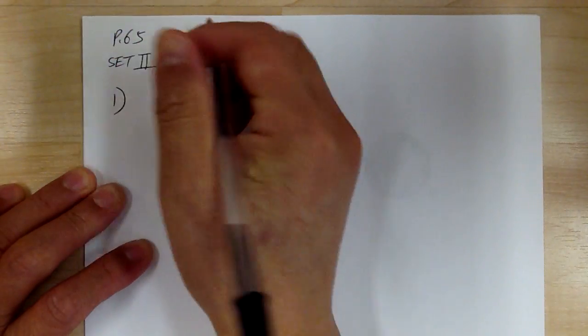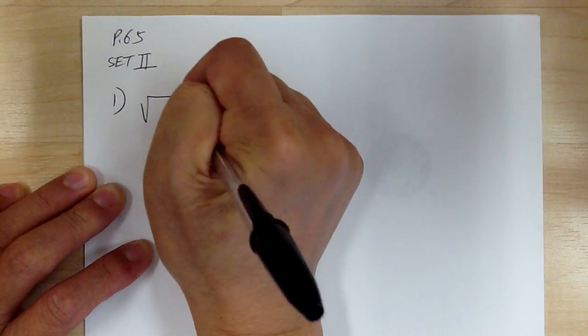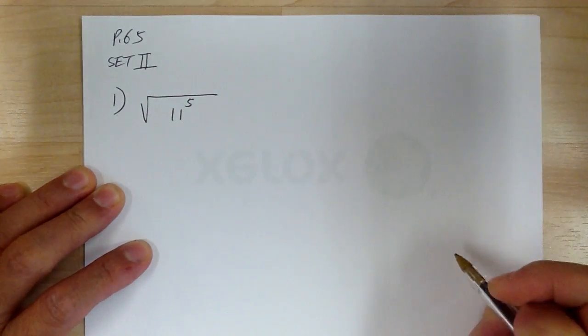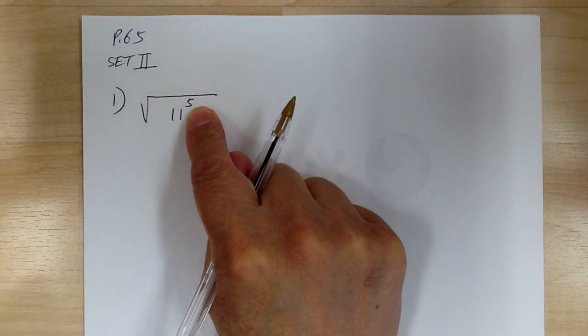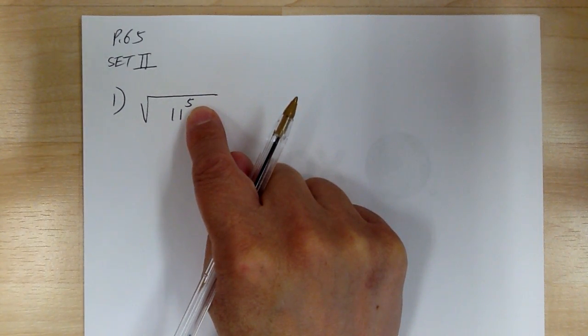So if you look at number 1, you have the square root of 11 to the 5th power. So now it does not divide exactly. Now if it's 6th power, then you know it's 11 to the 3, right? If it's 4th power, you can make it into 11 squared. But now 5 does not divide exactly.